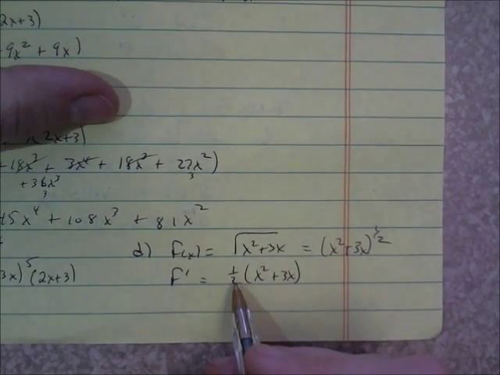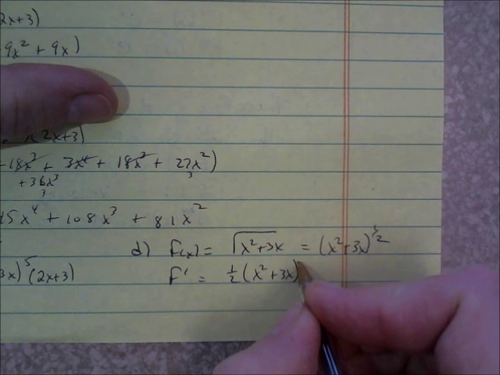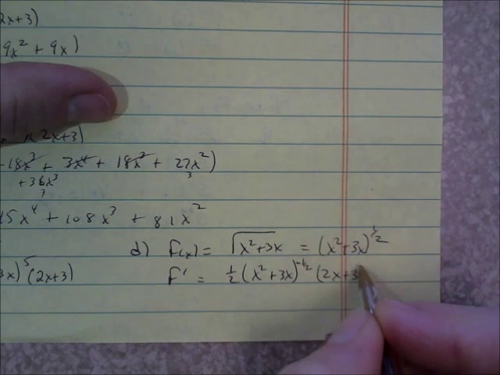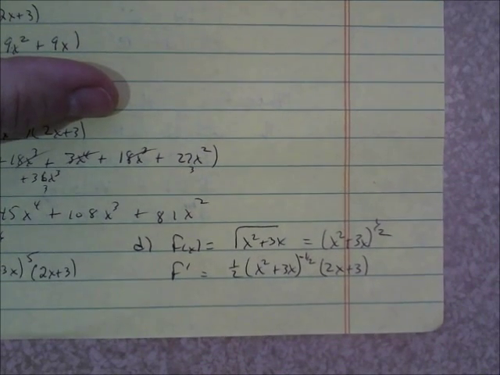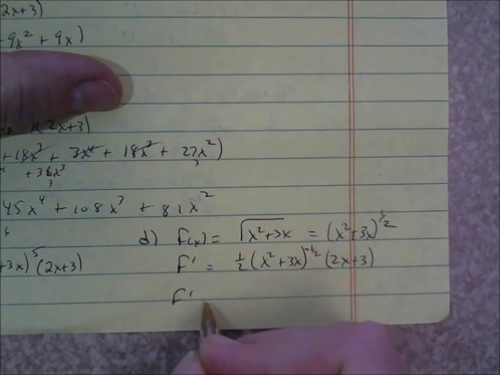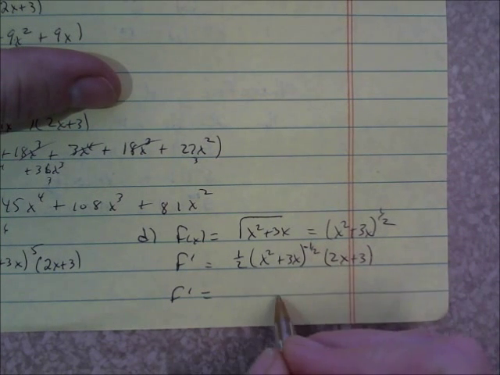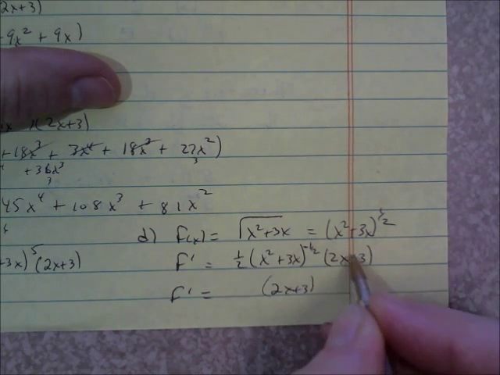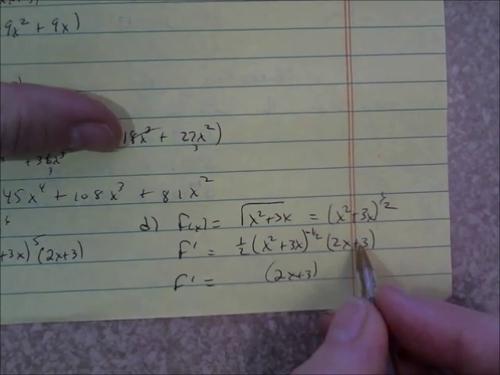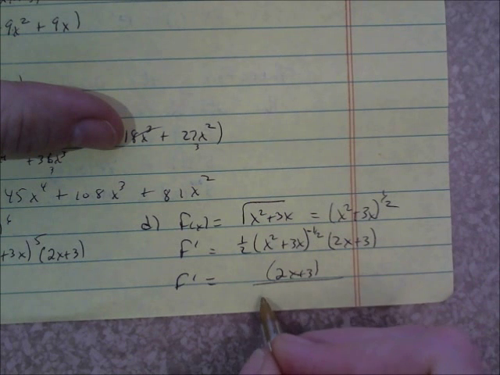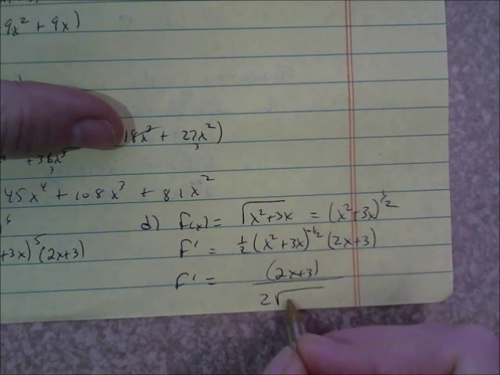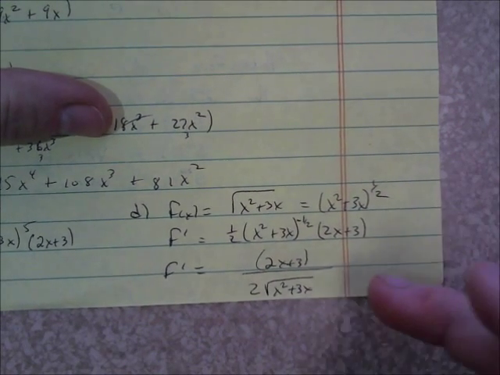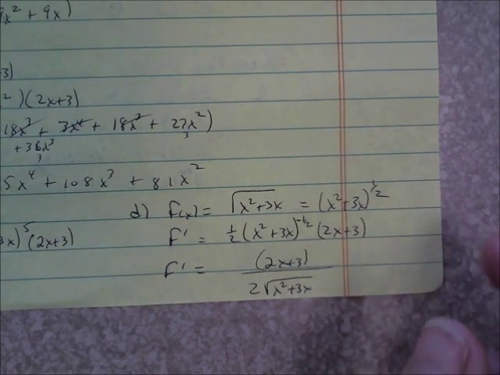Now part D, 1/2 times x squared plus 3x to the negative 1/2 power, and then you'd have to multiply that by 2x plus 3, the derivative of the inside. If you cleaned it up a little bit, you would have 2x plus 3 in the numerator, because that doesn't have any kind of exponent on it. And then this 2 goes in the denominator, along with the square root of x squared plus 3x. So there's your derivative of part D.